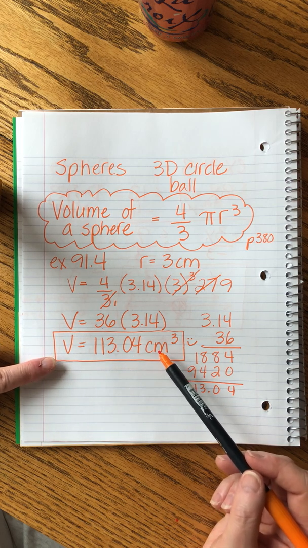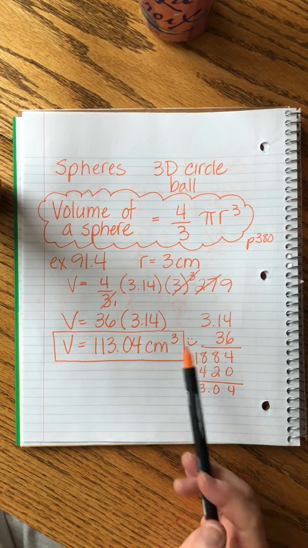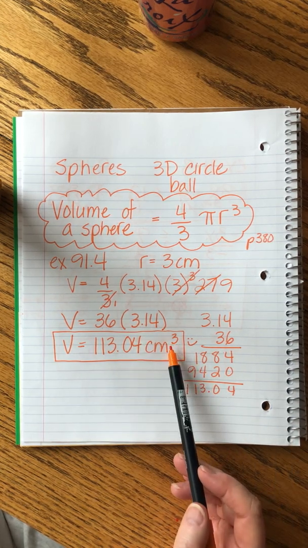That's the volume of this sphere that we have. And volume is always a cube because it's 3-dimensional, right?